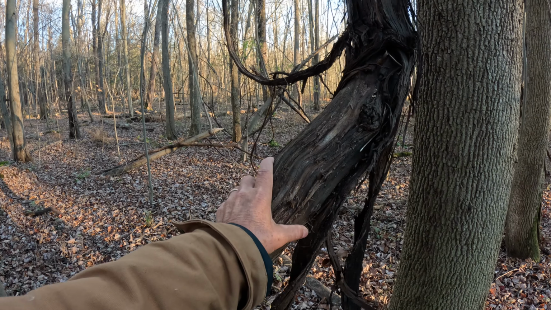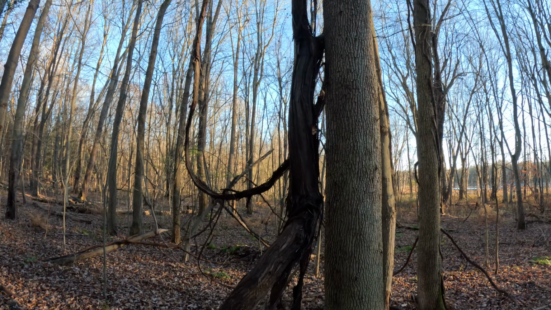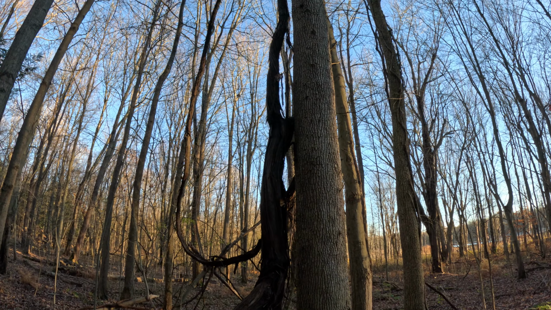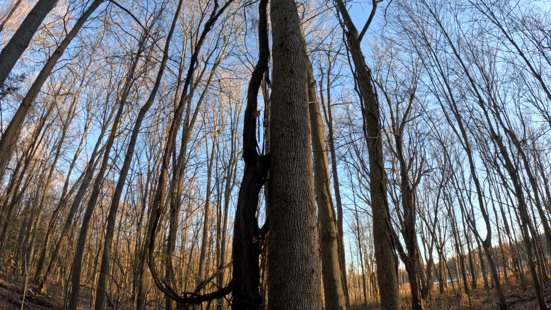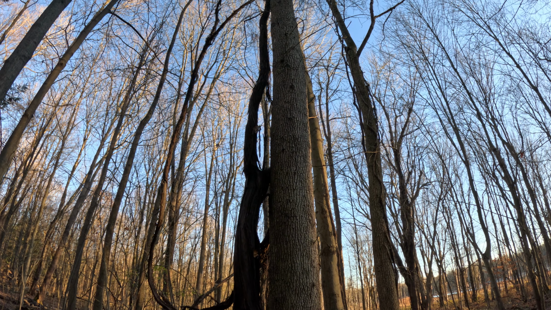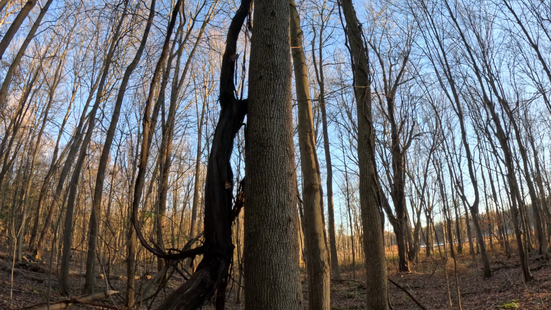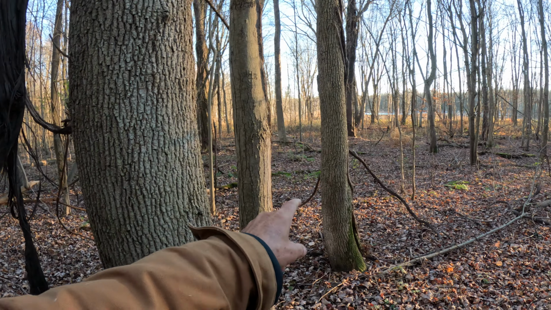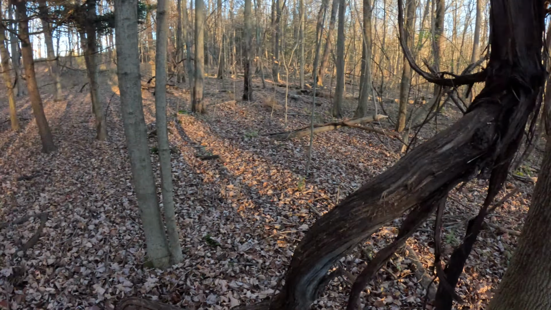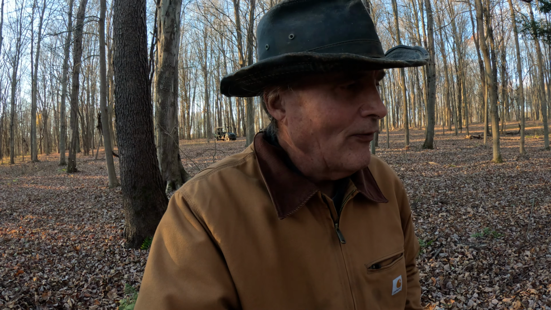There's another one here. And they get up in these trees and they can suffocate them. They can completely overgrow the foliage of the trees. And unfortunately, this is an ash tree, and that's a maple, another ash there. We've also had the emerald ash borer insect take out almost all of our ash trees here on the property.